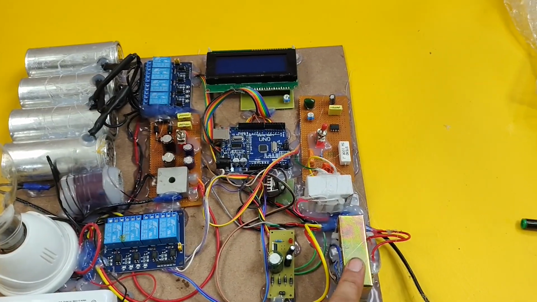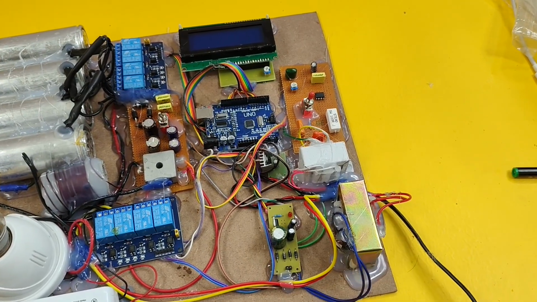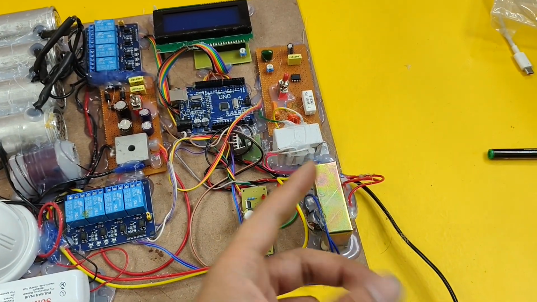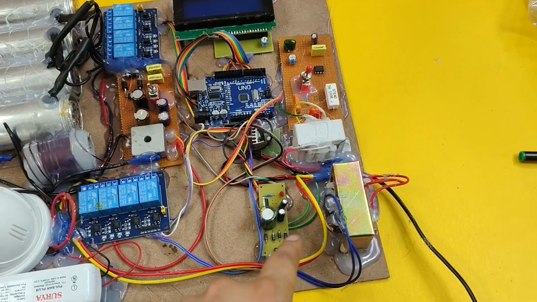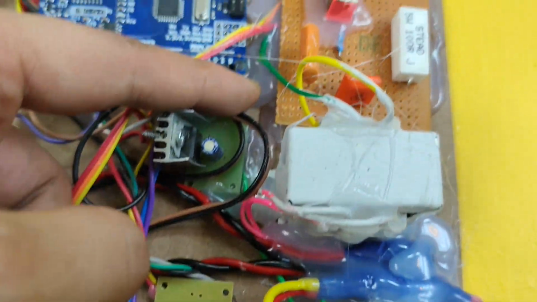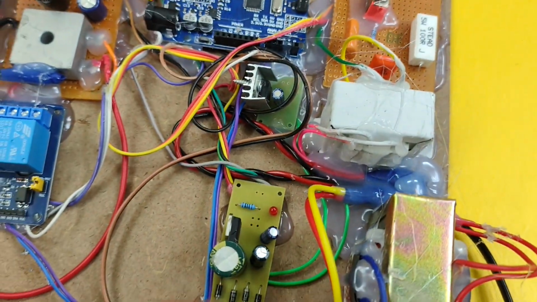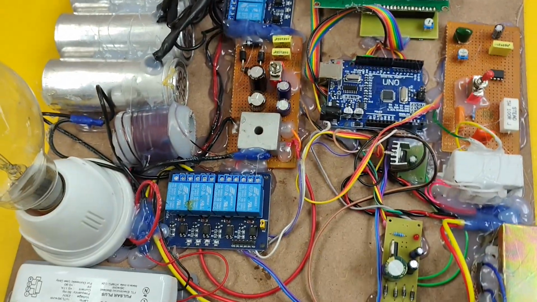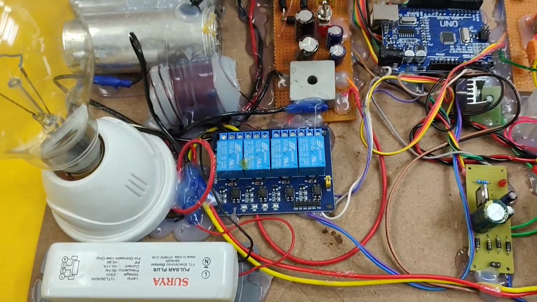So this is the transformer, 0 to 12 volt. 0 12 means it's a 12 volt transformer, and this is the power supply which will convert into 5 volt, and there is another 7805 voltage regulator as well. So we are using two because we are using 8 relays over here, right? Basically 7 relays, 1 relay is spare.